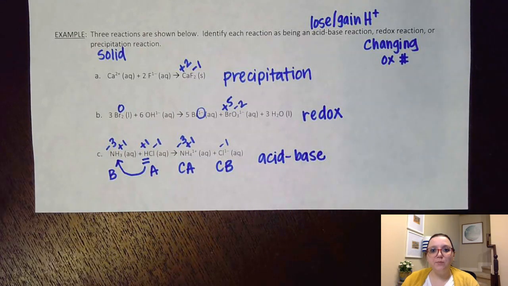All right, hopefully we're feeling good about assigning oxidation numbers, writing half reactions, identifying who got oxidized and who got reduced, balancing an overall equation using that half reaction method.